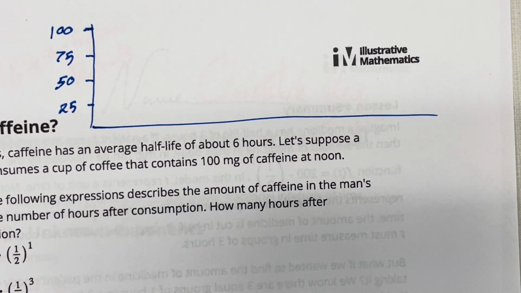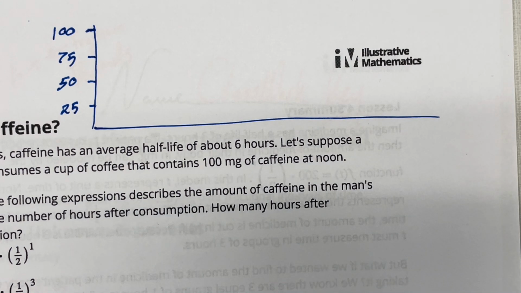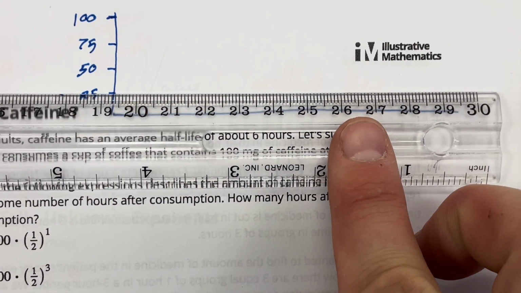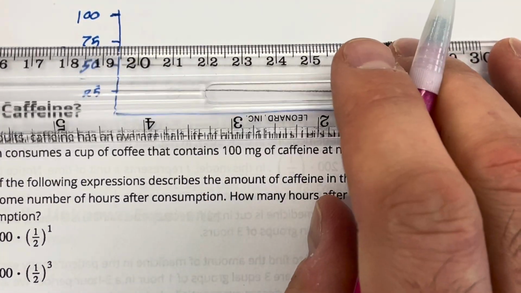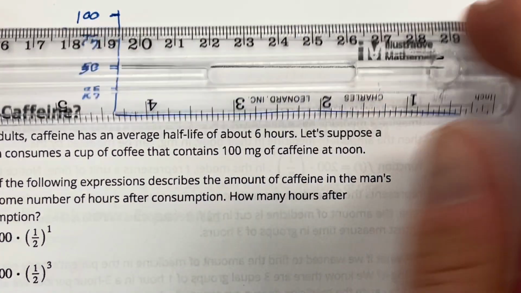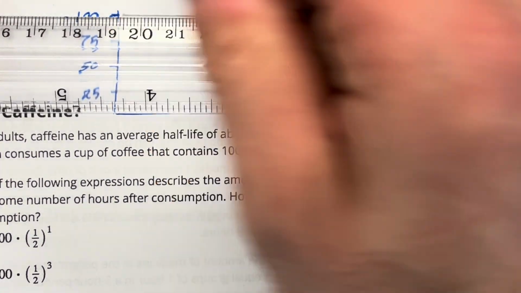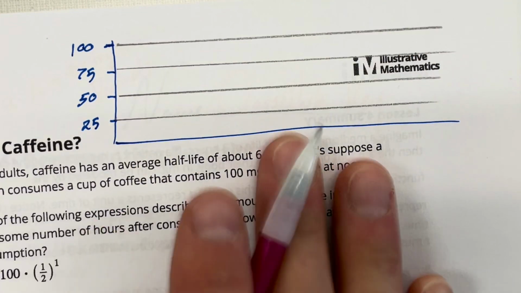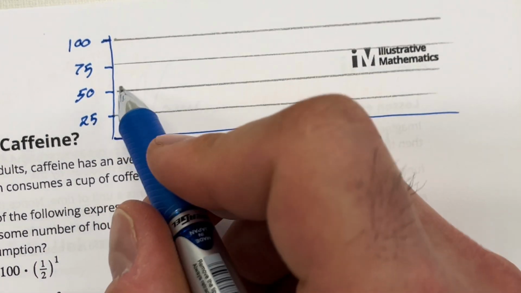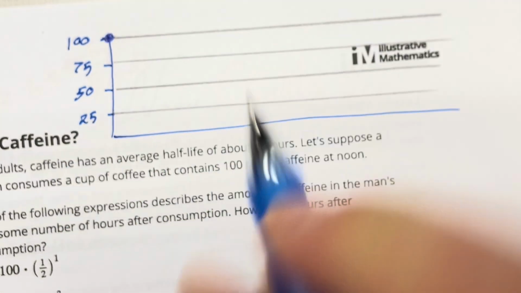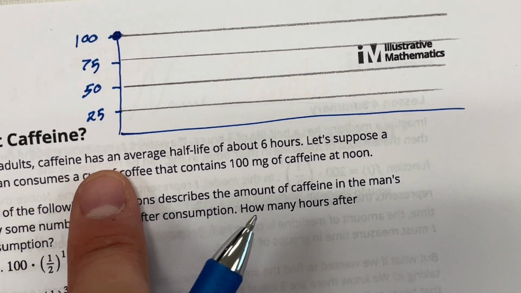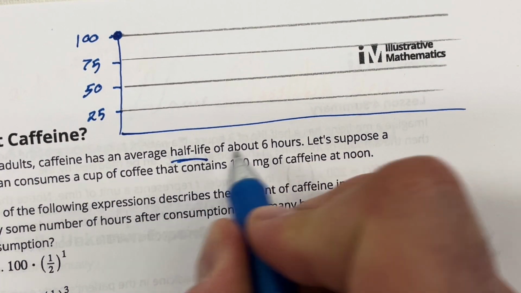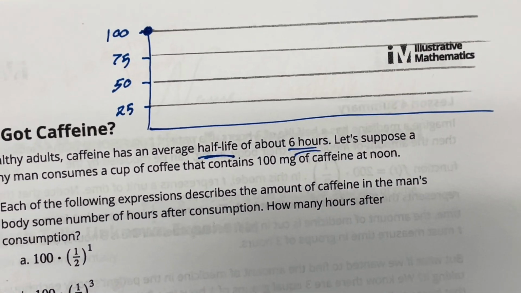Now, I'm lucky enough where I can take a ruler out and use a pencil to graph this. I didn't do this in my other class. This is going to be helpful just to have those gray lines going across. So you have a coffee right here. This problem says that that caffeine has an average half-life of 6 hours. It's one of my all-time favorite problems.